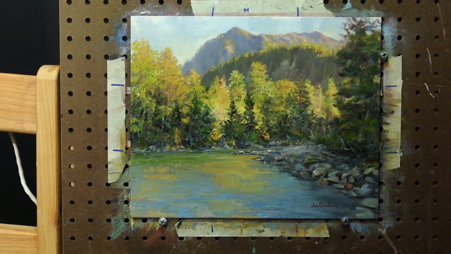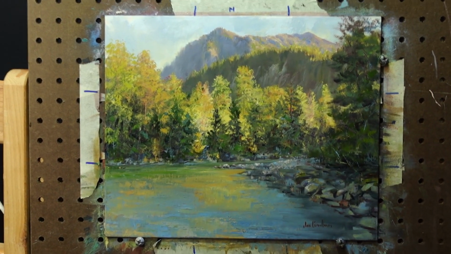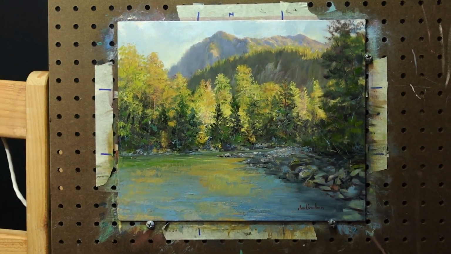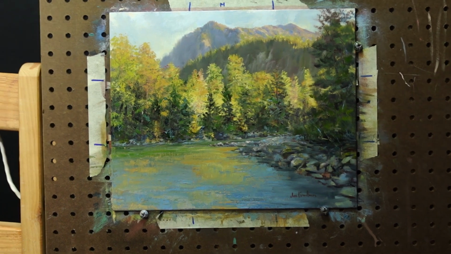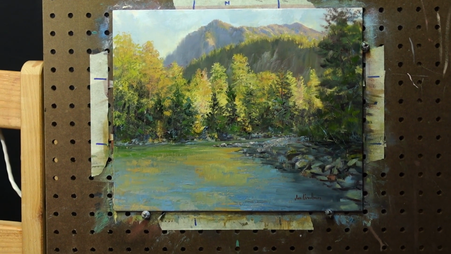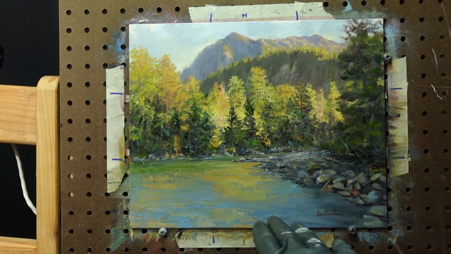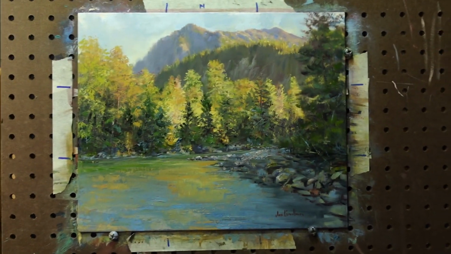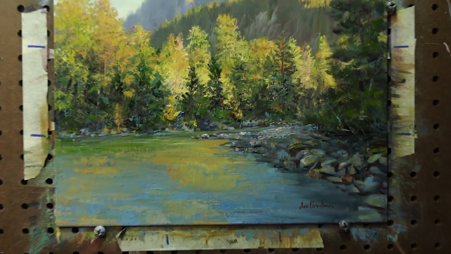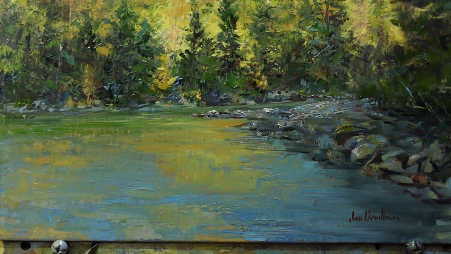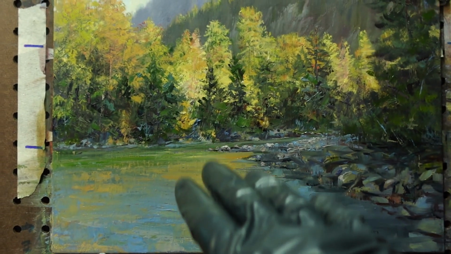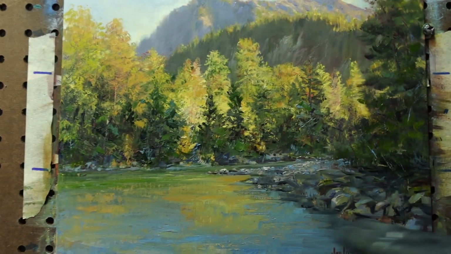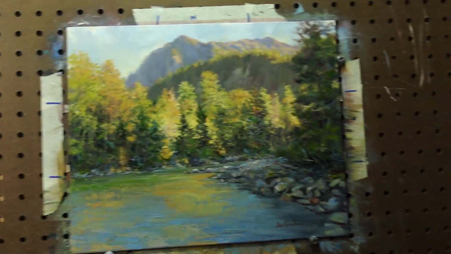Well, here's the finished painting. I tried to keep the level of abstraction and simplification as high as I could in this one. So the water is a lot of smoothing with a palette knife to get just a very abstract take on what I'm seeing in the water, which are those reflections of the trees going down and the sky reflected on the ripples going across.